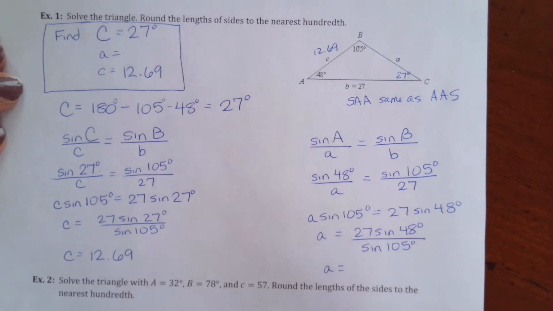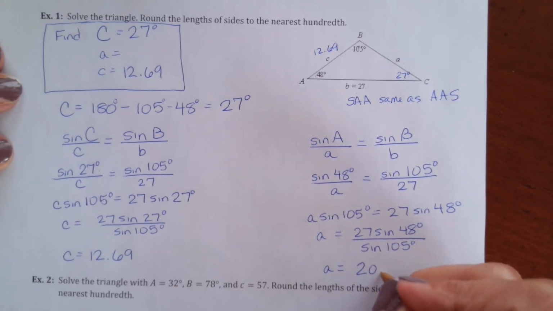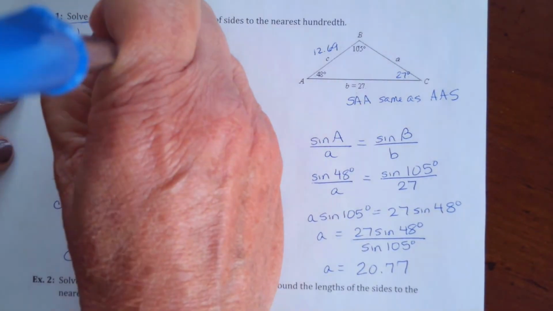Okay, so you're going to put that in your calculator. 27 times the sine of 48. I would hit enter, then divide by the sine of 105, and that ends up giving you 20.77. So there is side A.